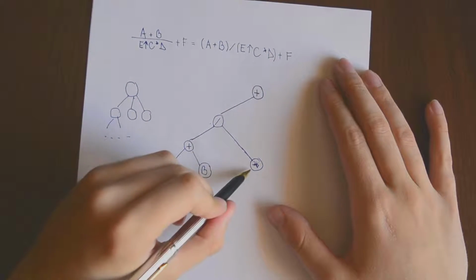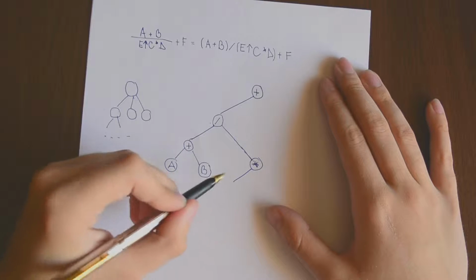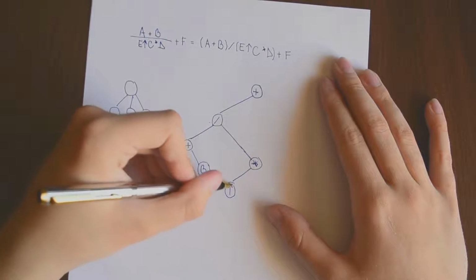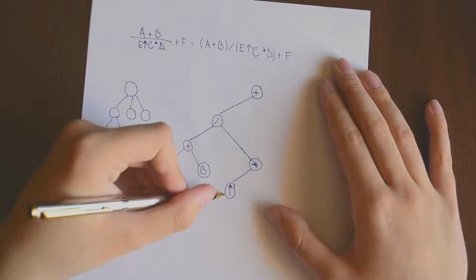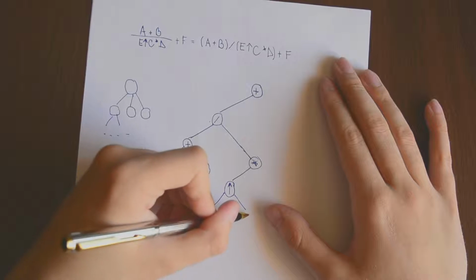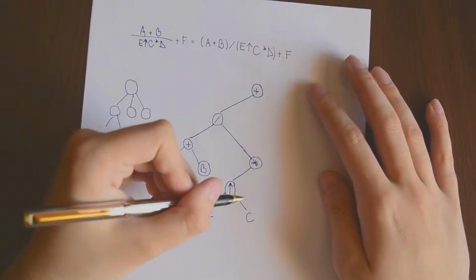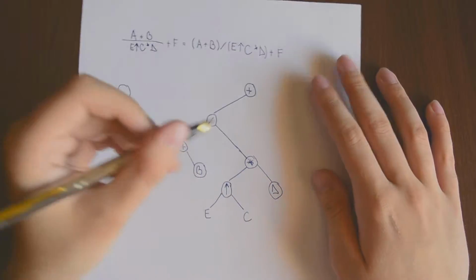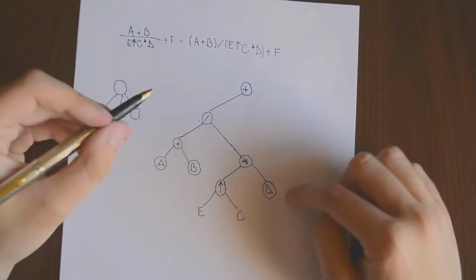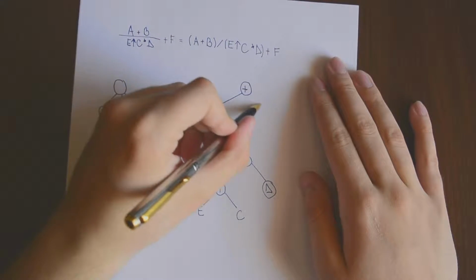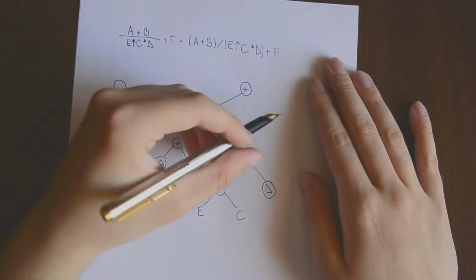Okay, we're going to have that tree for the expression in the second pair of parentheses, which has as the last executed operation a multiplication, and then on the left side it has that power of e and c. And then the right side of the multiplication is going to be the d. Okay, and on the right side of that plus, we're going to have the f.